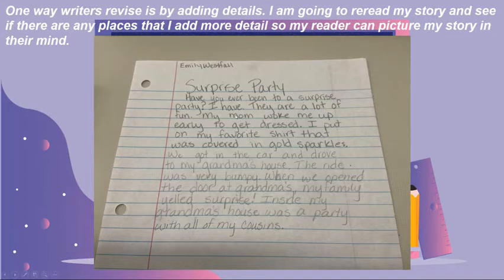Have you ever been to a surprise party? I have. They are a lot of fun. My mom woke me up early to get dressed. I put on my favorite shirt that was covered in gold sparkles. We got in the car and drove to my grandma's house. The ride was very bumpy. When we opened the door at grandma's house, my family yelled, "Surprise!" Inside my grandma's house was a party with all of my cousins.